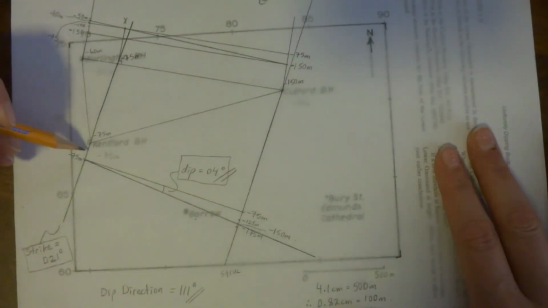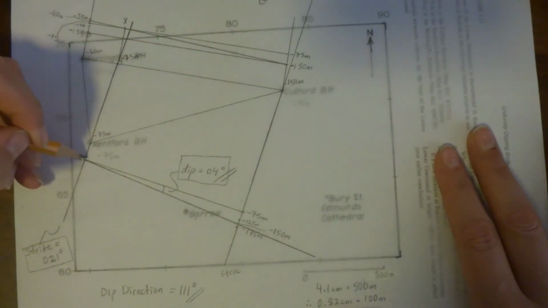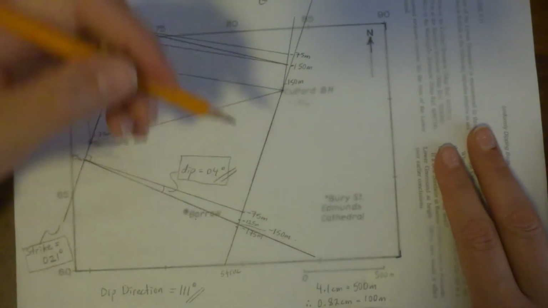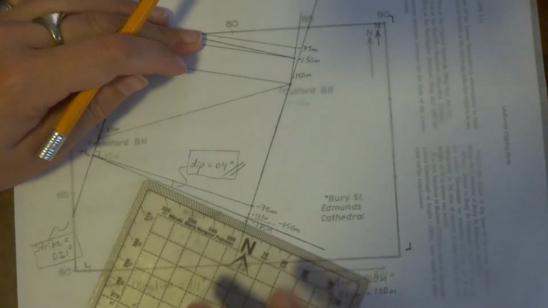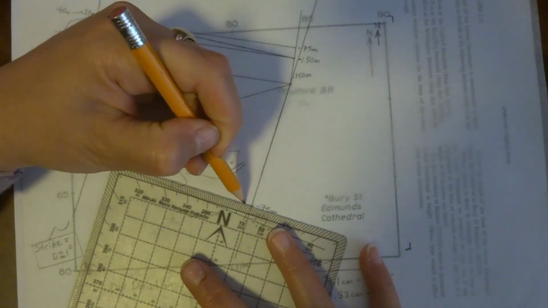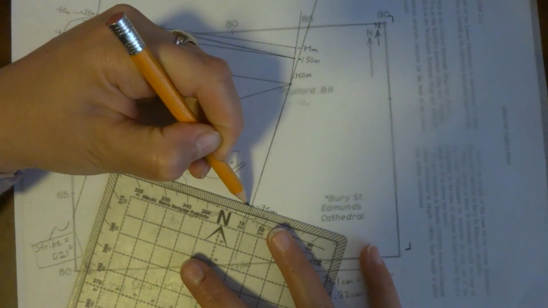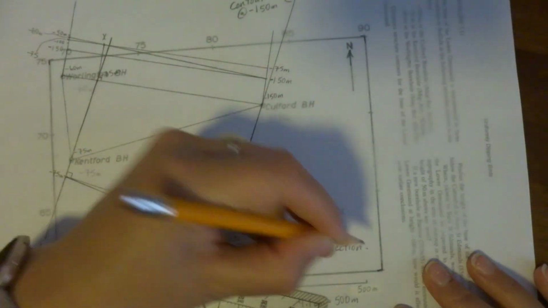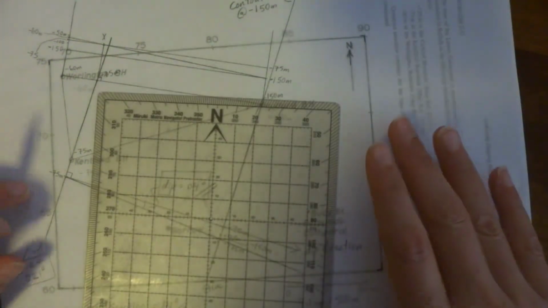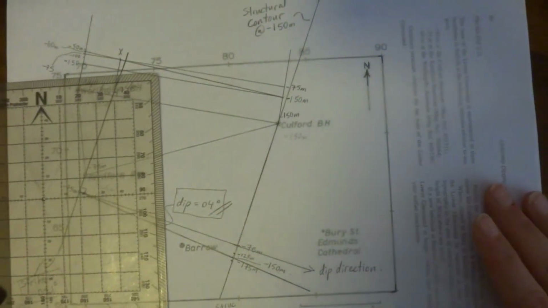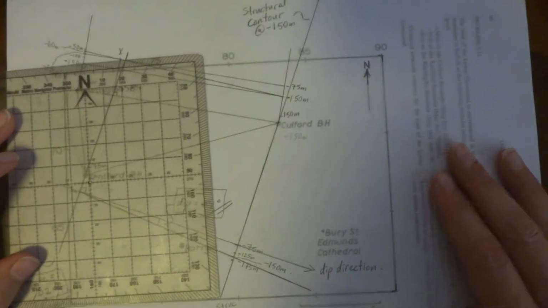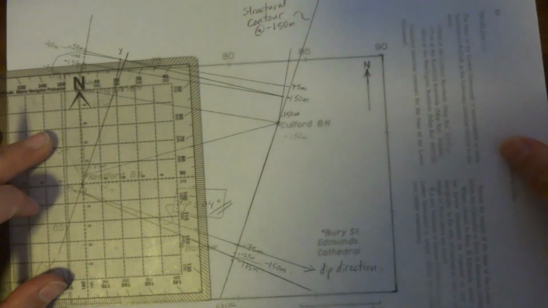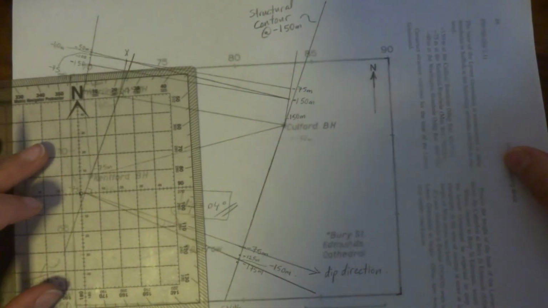We have the strike line and we have this perpendicular section line to strike, which is in fact pointing in the direction of dip. And we can measure that again with our protractor, making sure our onion skin is lined up on the map correctly.